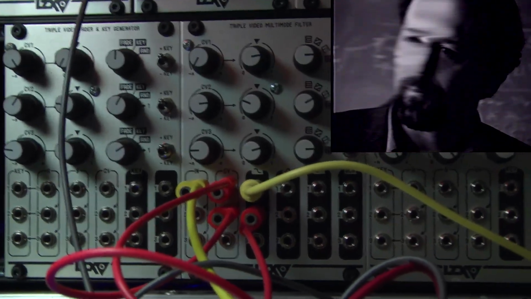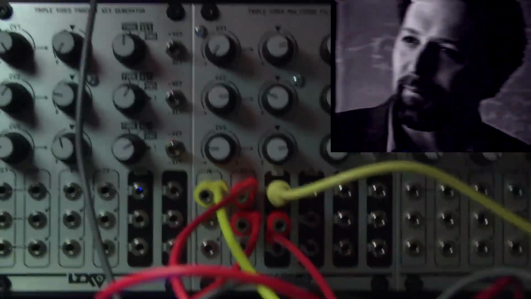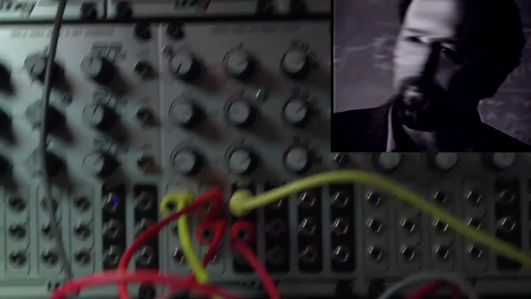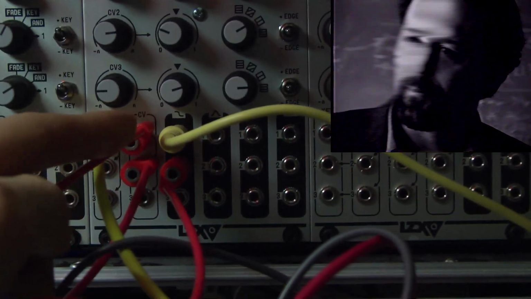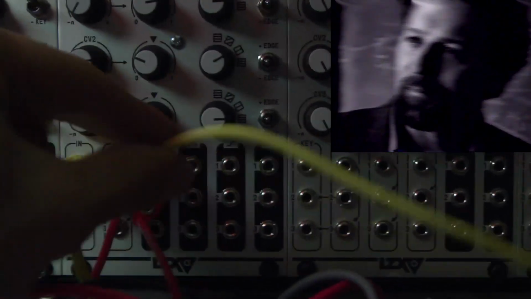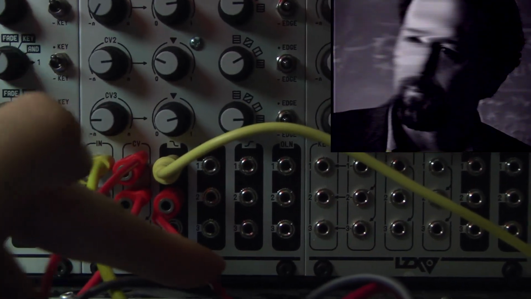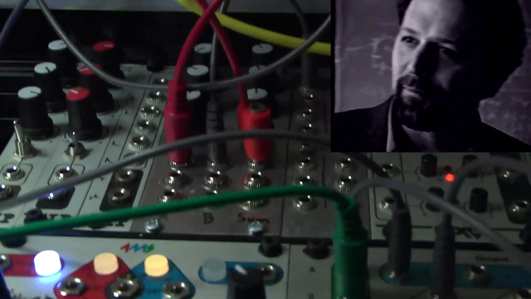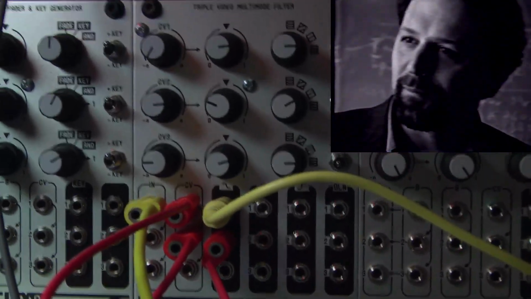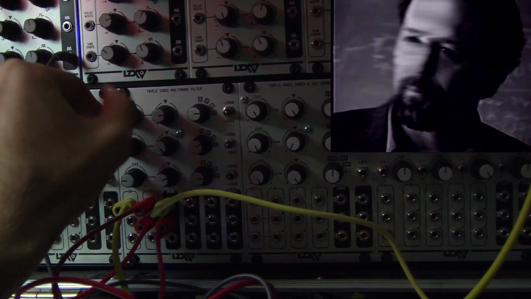Alright, so this is what I'm calling the melting face patch. It's a little bit more complex use of the filter. It's two low pass filters. One is CVing the other one. So this is the output that we're seeing right now. It's from the top filter, second filter CVing the first. Second filter is being CV'd by just a bunch of LFOs mixed together, and nothing fancy happening there.